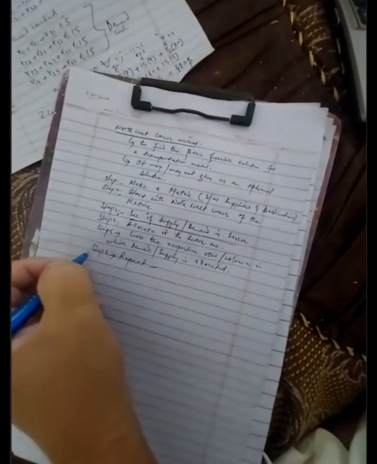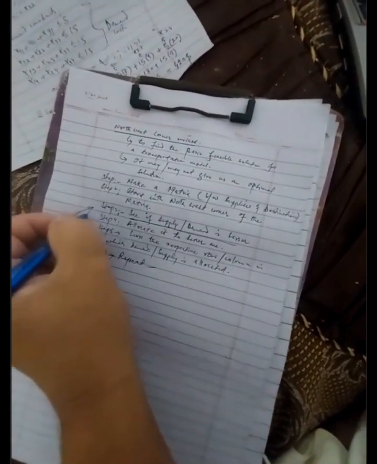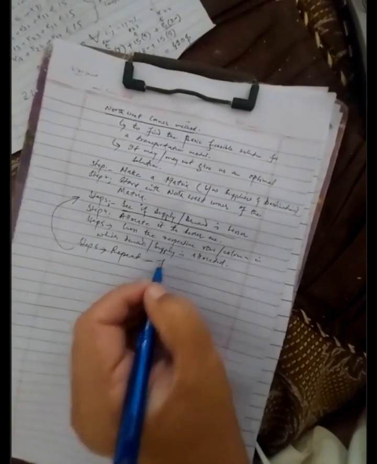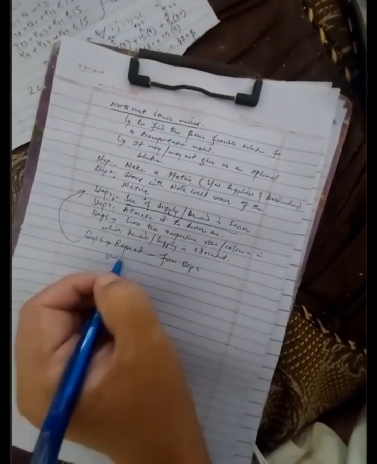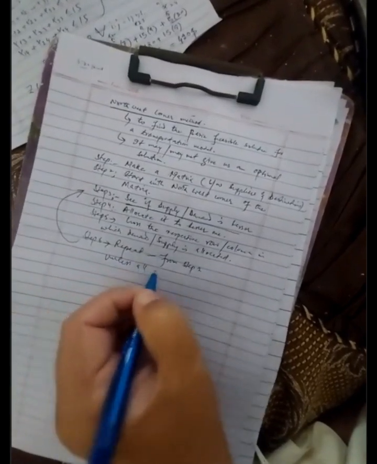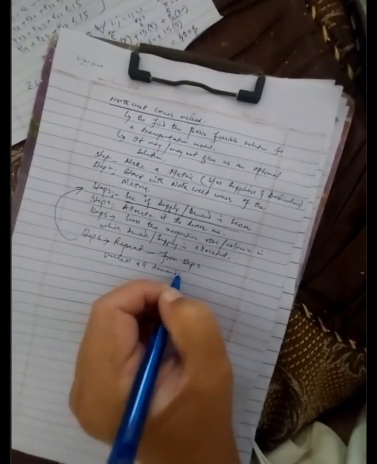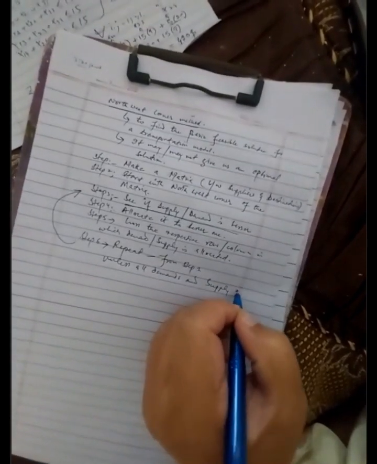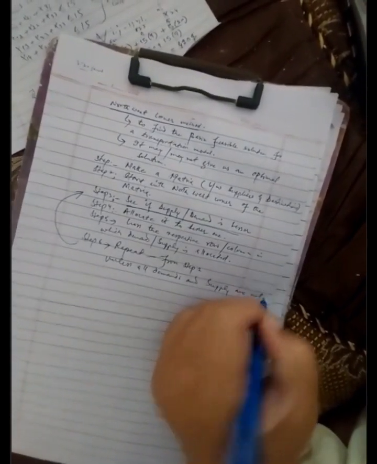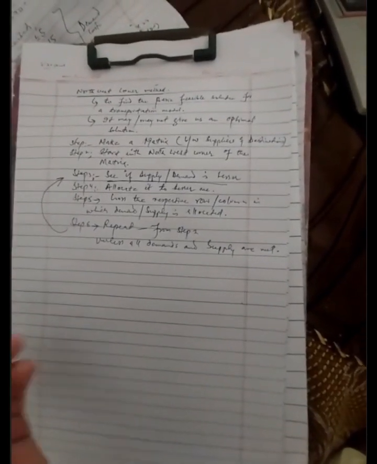And step 6 is to repeat from step 3 unless all demands and supply are met. So this is the northwest corner method. We will do an example on it.